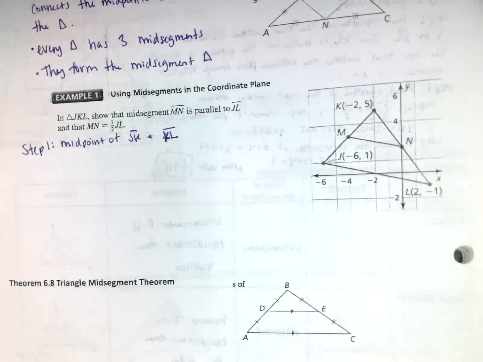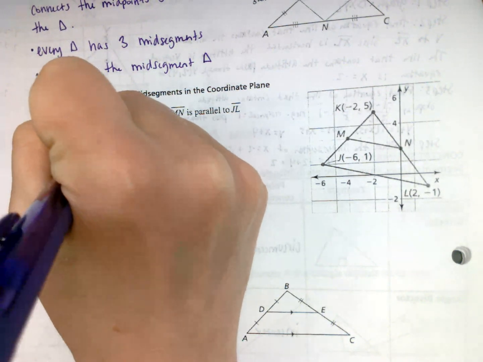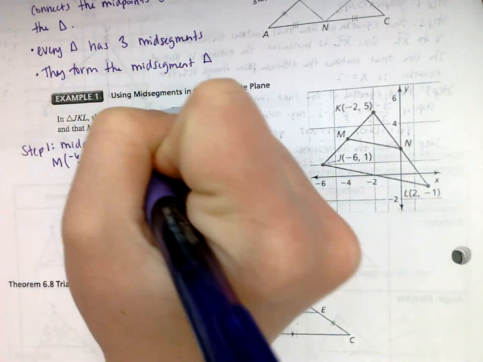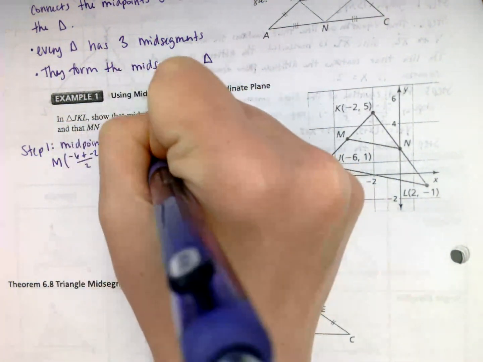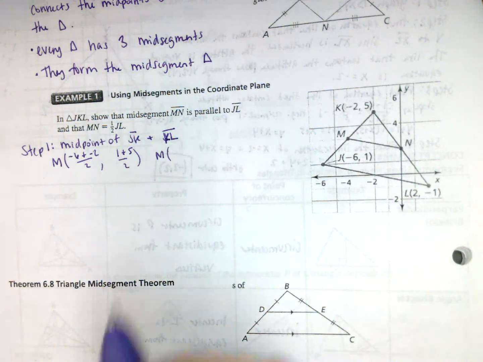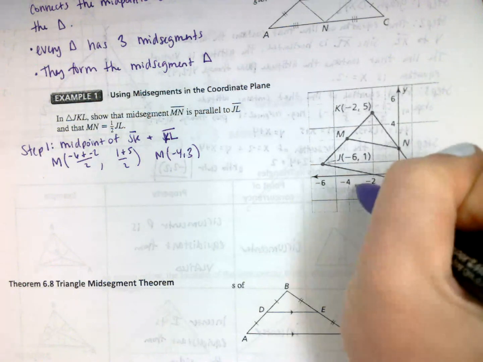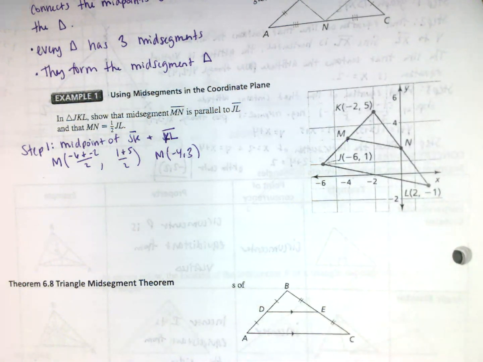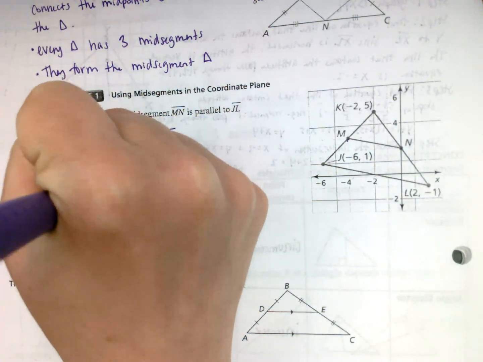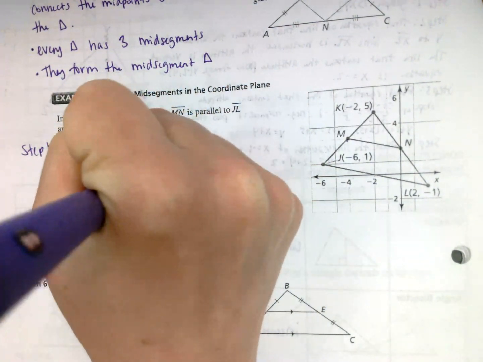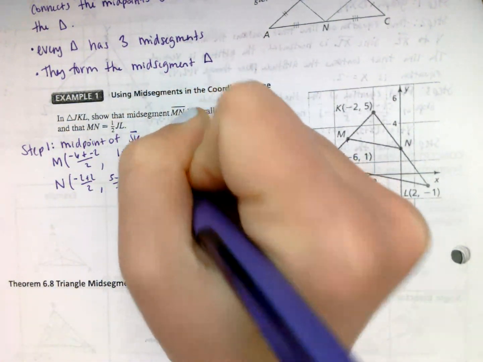M is going to be -6 plus -2 divided by 2 and 1 plus 5 divided by 2. That would be the midpoint M at -4, 3, which I can see here. M, good to go there. N is going to be -2 plus 2 divided by 2 and 5 minus 1 divided by 2. And that leaves us with N at 0, 2.